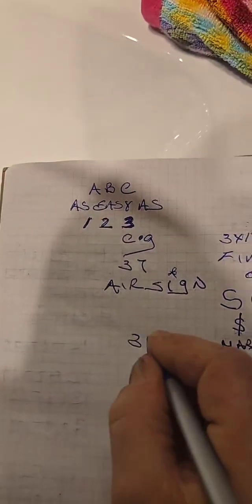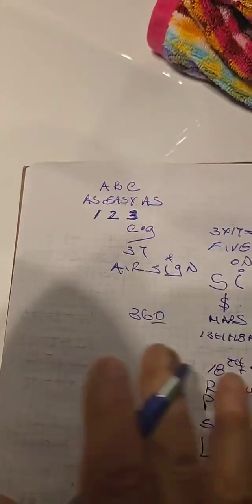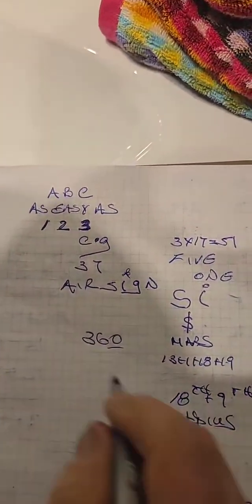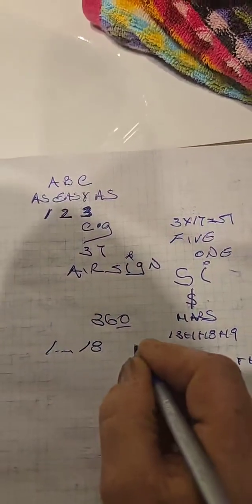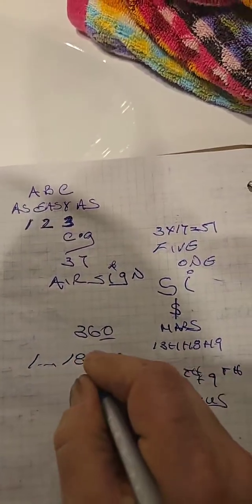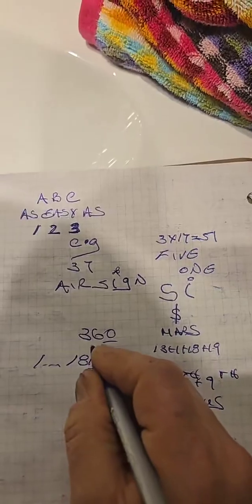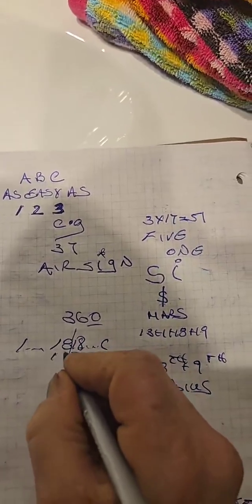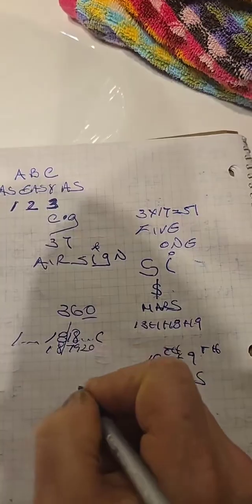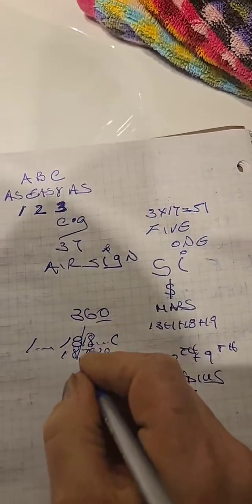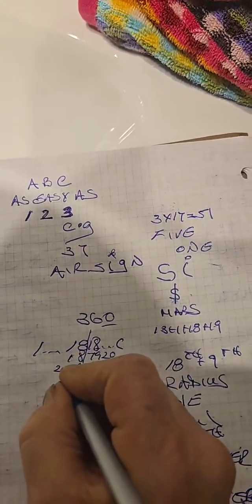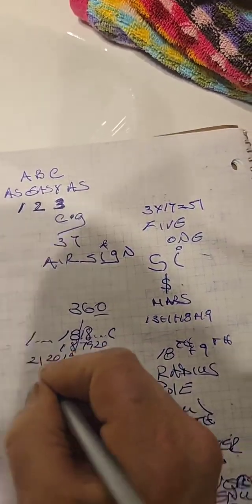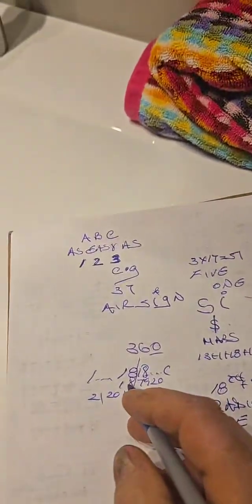I was working on this over here, that 36, 360 degrees over here, right? So it is 1 through 18 and 1 through 18, and the split is here. The thing is, it goes 18, 19, 20. And then this way, okay, it goes 19, 20, 21. Did I do that right?